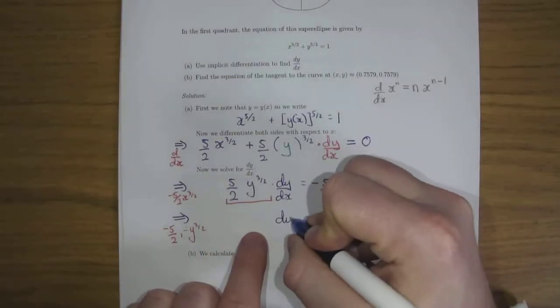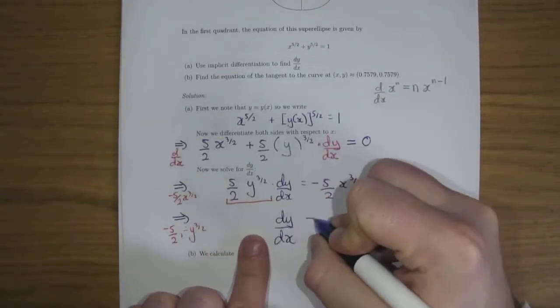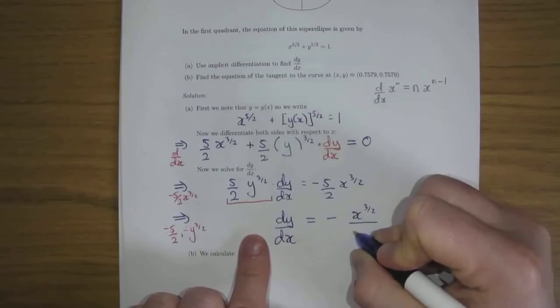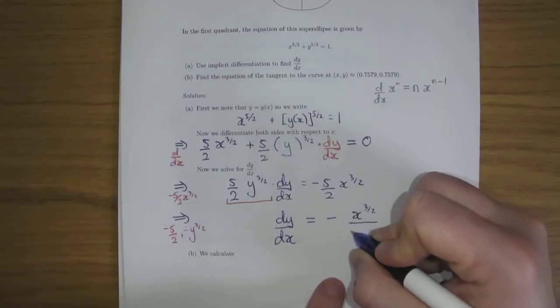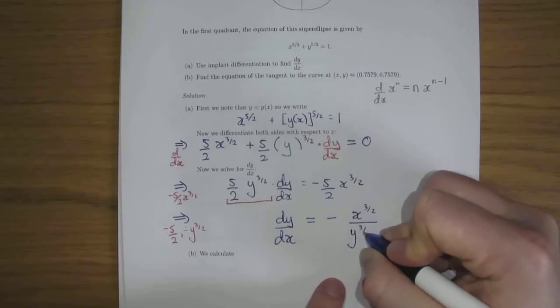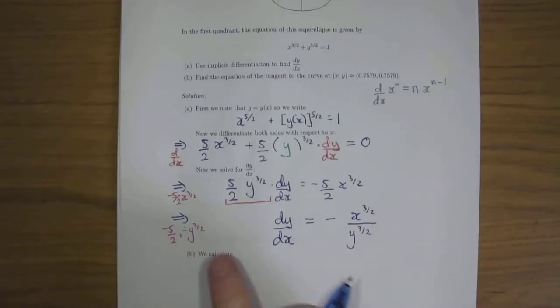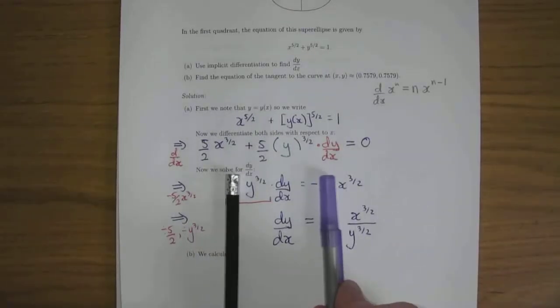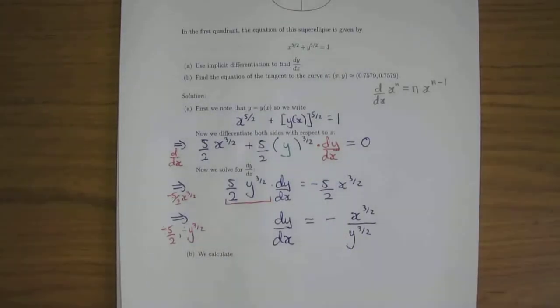You end up with dy/dx equal to minus x to the power of 3 over 2 divided by y to the power of 3 over 2. Where the 5 over 2s, well, I already said that. If you divide both sides by 5 over 2, they're gone. Okay, so that's that question done.